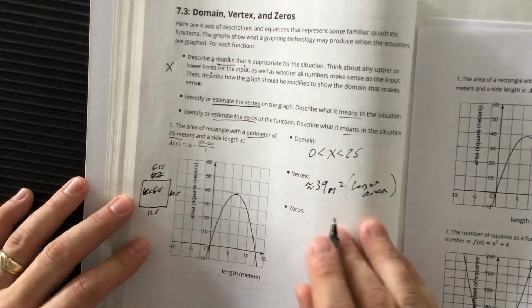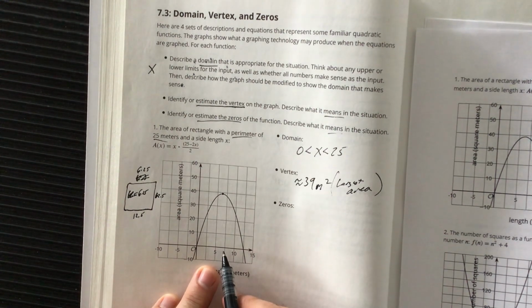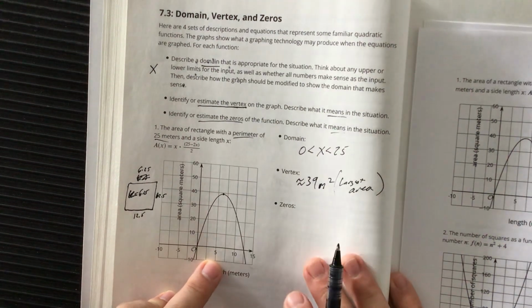So we could figure it out exact. So I guess that is pretty accurate. I thought they had it slid to the right a little bit. But 6.25 would be the largest side possible.